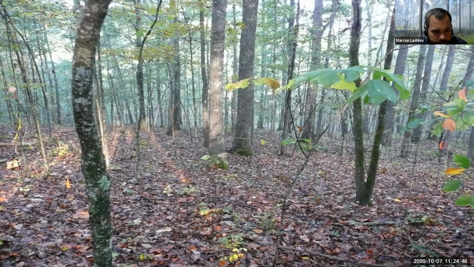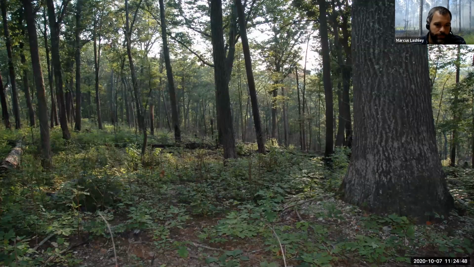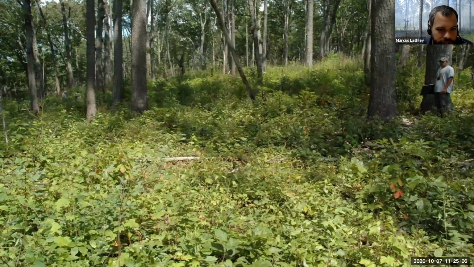So if we go in with some of these cuts and remove part of the canopy, so this would be, if you look out through here, this was about 50% of the forest being removed, and we add fire in, now we're starting to develop that understory structure that's desirable. Here's another picture of that.